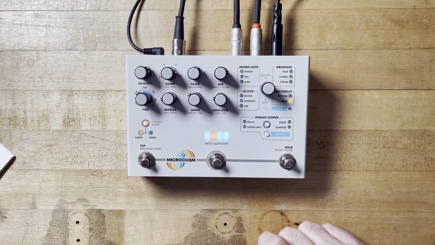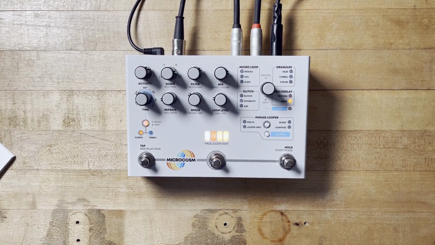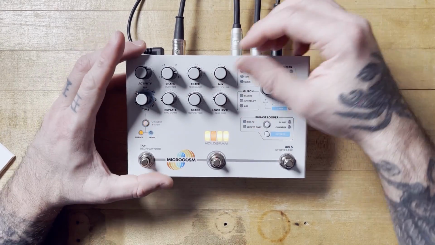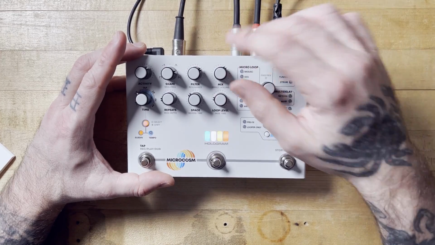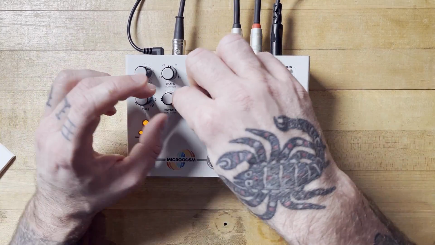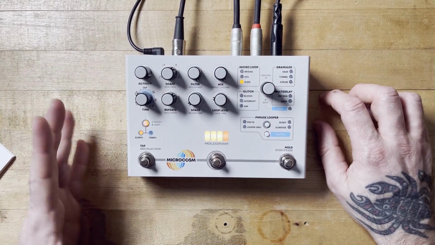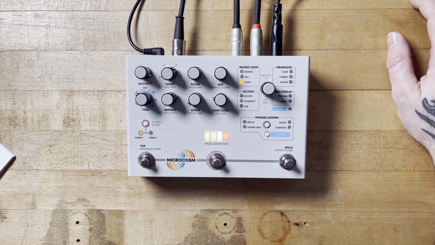Okay, let's go back with some melodic content. Let's get back to glitch and see how it sounds. Oh, we didn't do glide. Glide creates a glide between half speed, double speed, and normal speed.